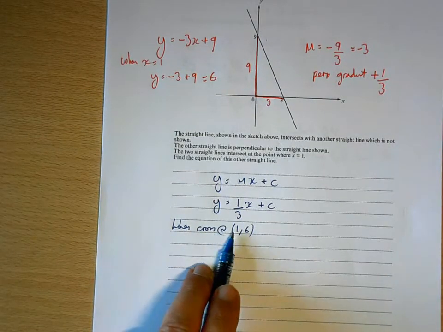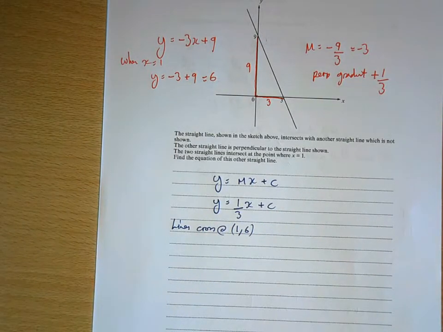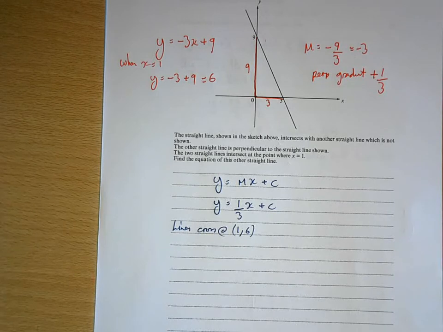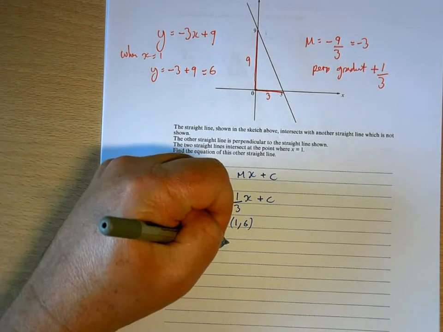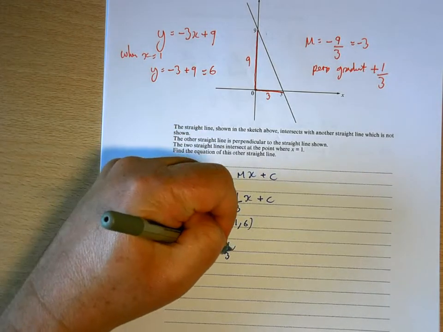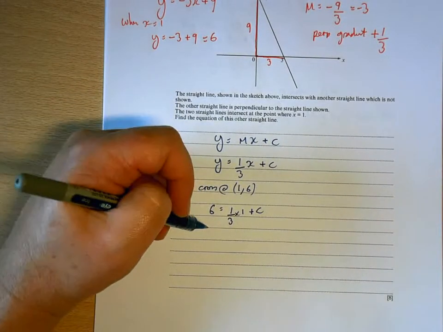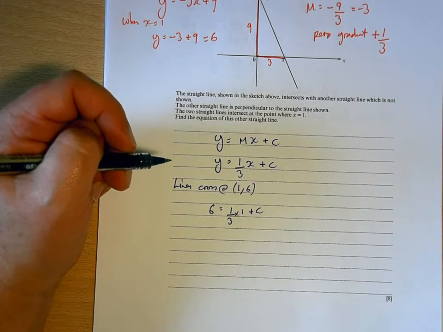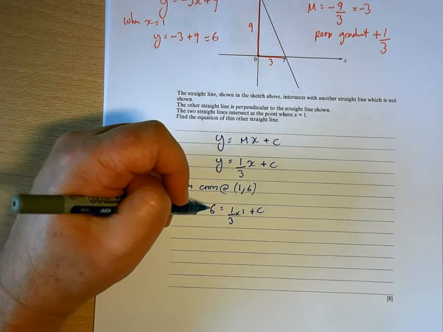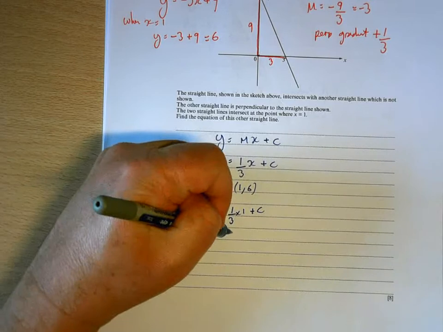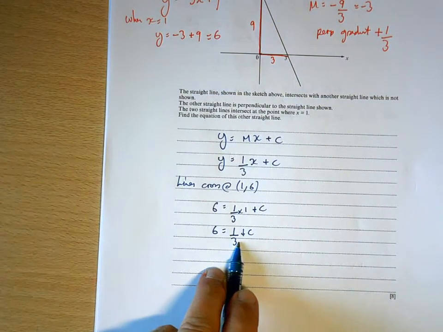So all that I have to do to finish this is to substitute these values of x and y into my new equation to work out what c is. So y is 6, which is 1/3 times 1 plus c. So 6 equals 1/3 plus c.